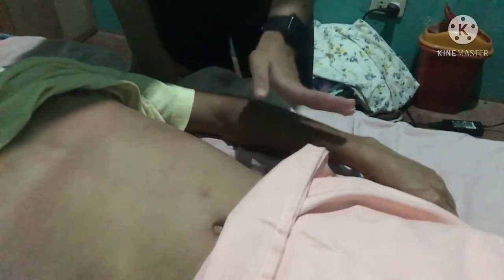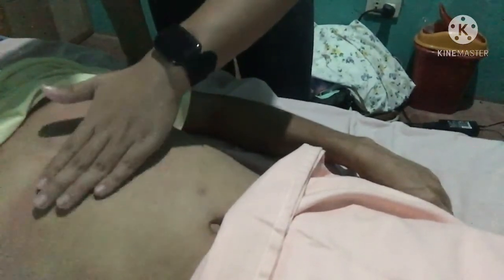So now, we will begin the light systematic palpation of all 4 quadrants using the finger pads, initially avoiding any areas the patient had identified as painful.